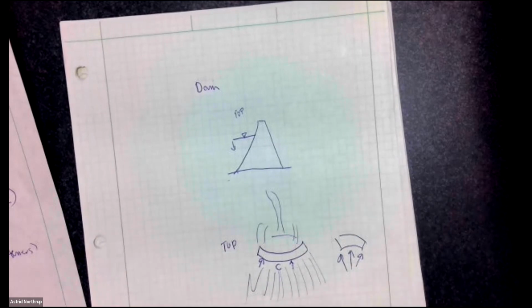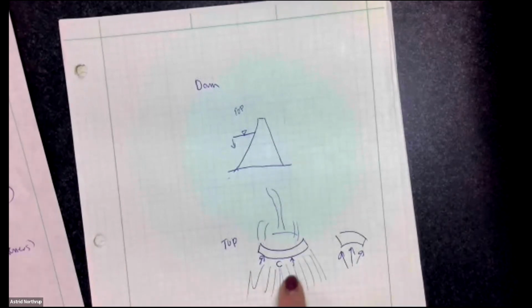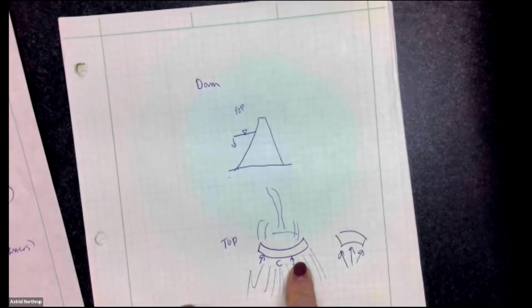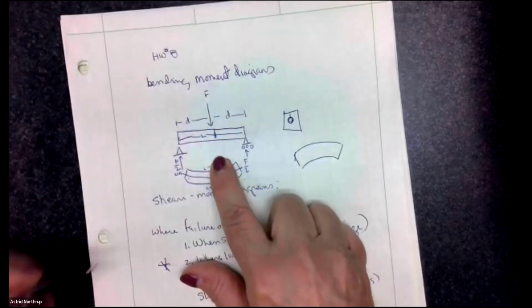So when we start getting into mechanics of materials next year, or whenever you take mechanics of materials, this will be something that you'll talk about: the isotropic and anisotropic properties of different building materials. Okay. Now, for now, what we also need to do is determine where the forces are going to be the greatest. So we focus on if we have this type of a load.